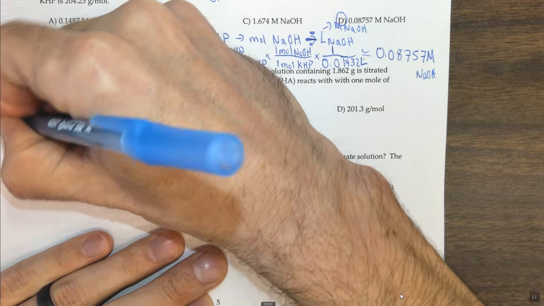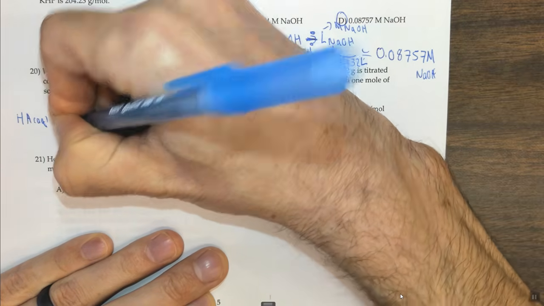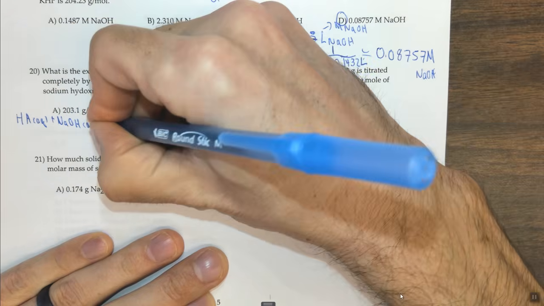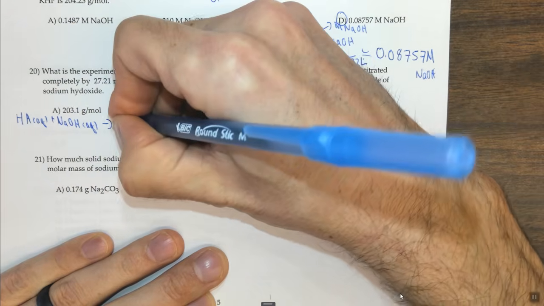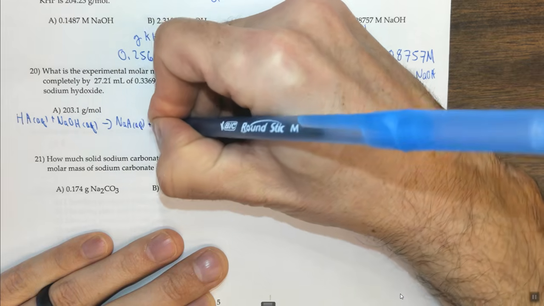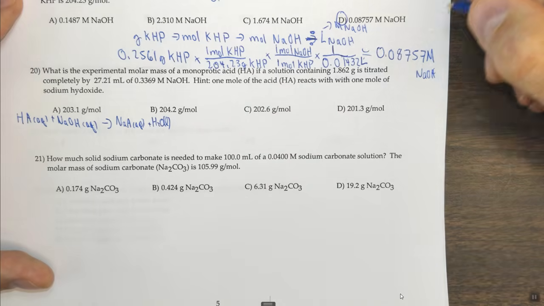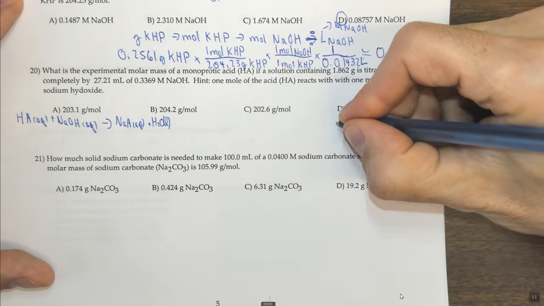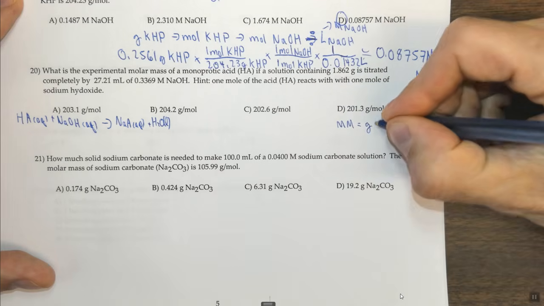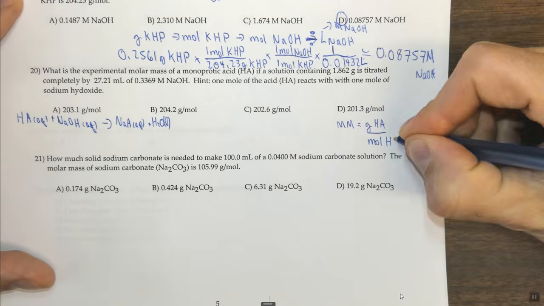So we have HA aqueous plus NaOH aqueous. Na goes with A, H goes with OH to make water. We get NaA aqueous plus H2O liquid. And we want to find the molar mass. Well, normally if you want to find a molar mass, you look it up on the periodic table. But experimentally, molar mass is grams of, in this case, HA, divided by moles of, in this case, HA.